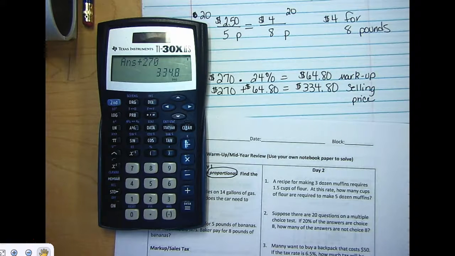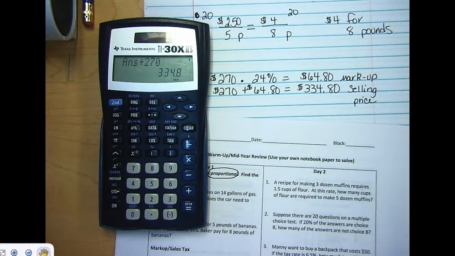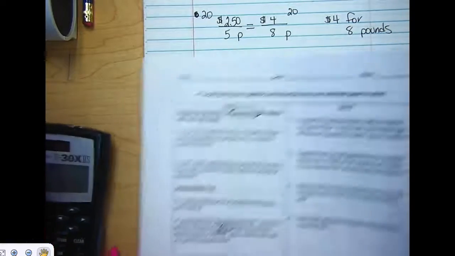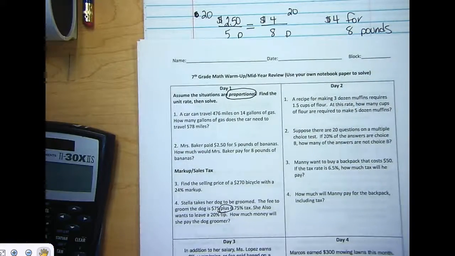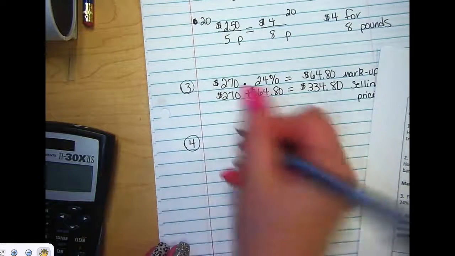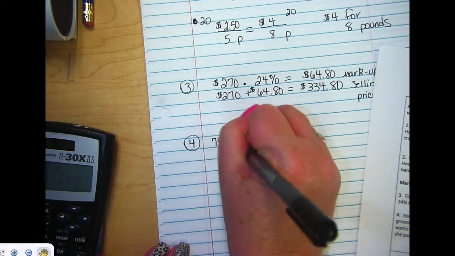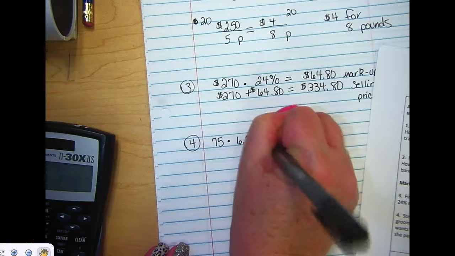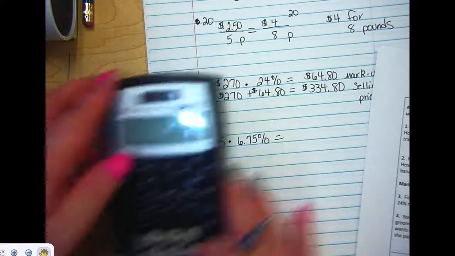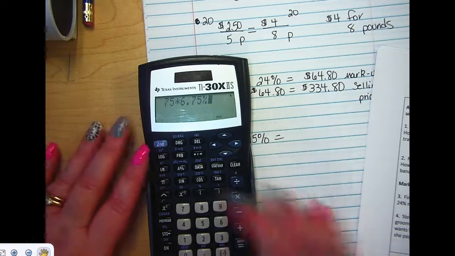Last one. Stella takes her dog to be groomed. The fee to groom the dog is $75 plus $6.75 tax. She also wants to leave a 20% tip. How much money will she pay the dog groomer? So, first thing we have to do is find the amount of the sales tax. So, $75 times 6.75% for the sales tax. Make sure you use the percent sign.